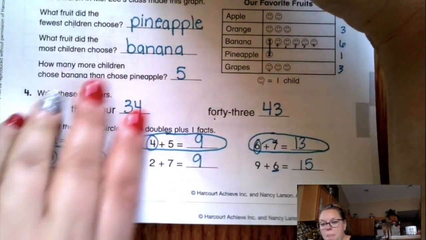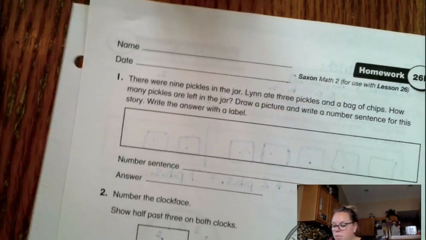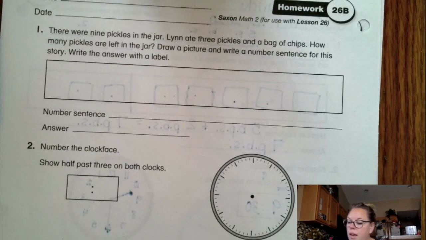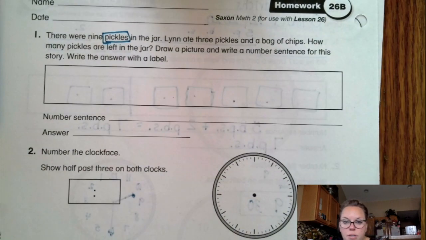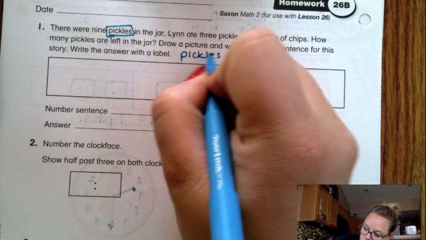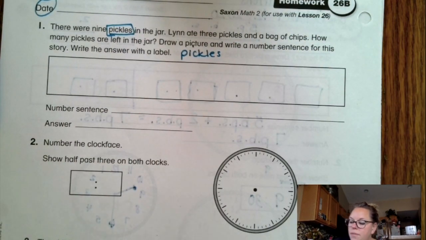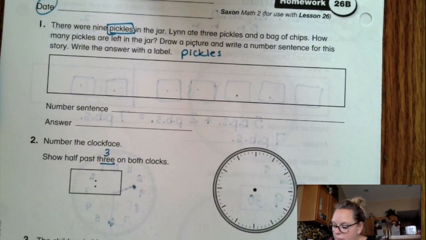Okay. On the back side, you are responsible for this side, okay? You don't need to abbreviate anything. It's talking about pickles on this back side, so that's your label. Name and date, please. Number your clock face. Show 3:30 on the clocks.